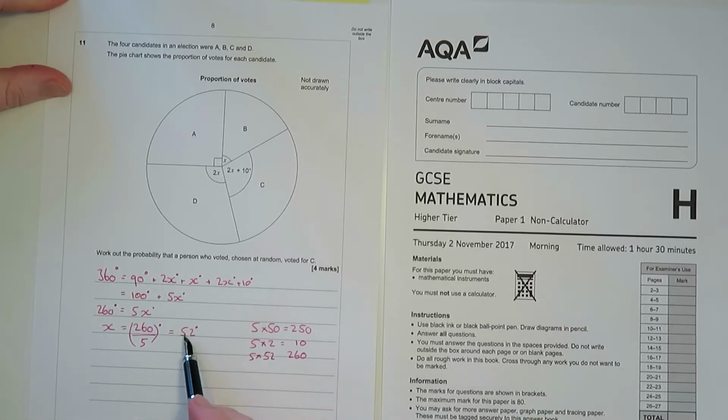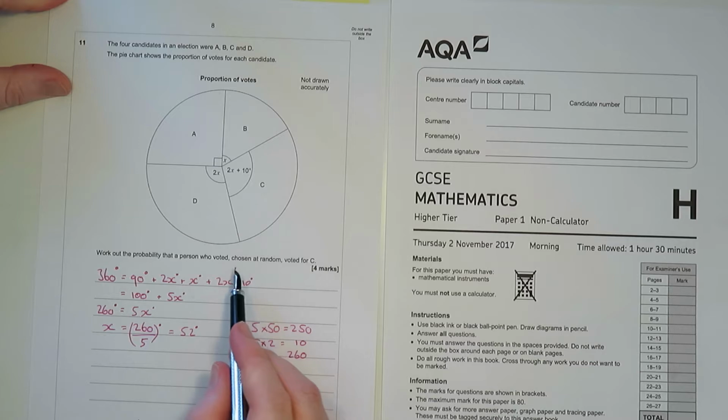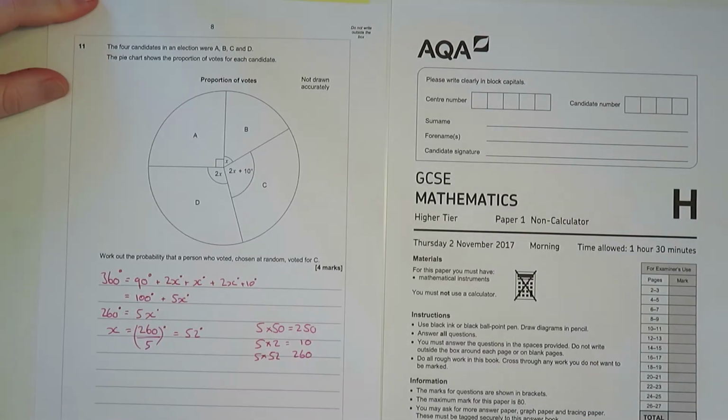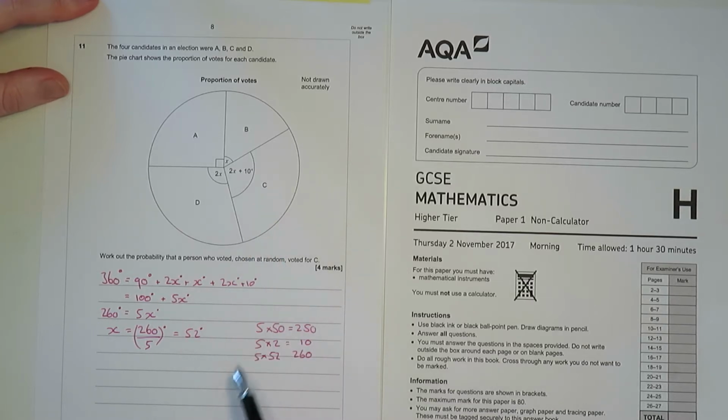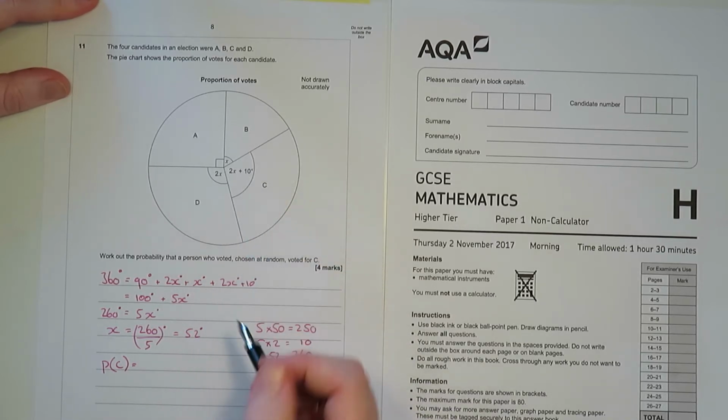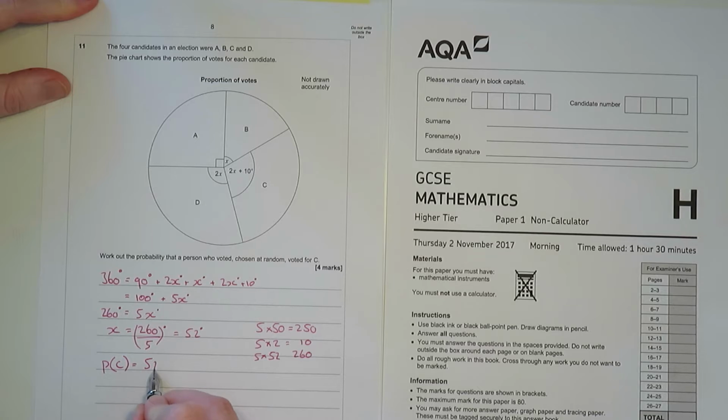Okay, well, it doesn't ask us what x was. It asks us what the probability is, sorry about that, my camera just cut out. So it doesn't ask us what x is, it asks us, when we pick a person at random, what is the probability that they voted for C. So the probability that they voted for C would simply be the number of people that voted C. Now we don't know how many people voted C, but we know the angle that did.